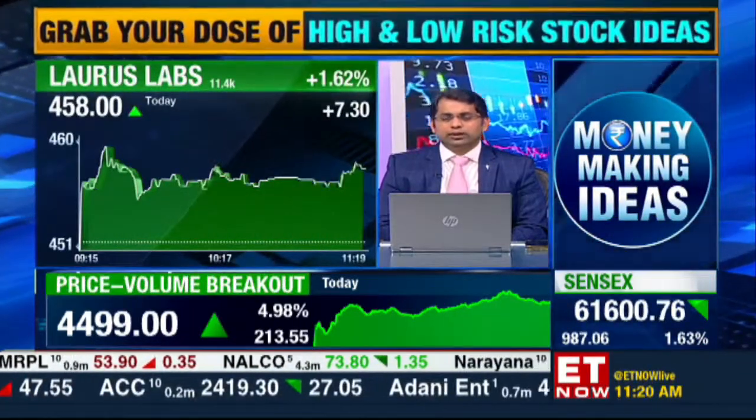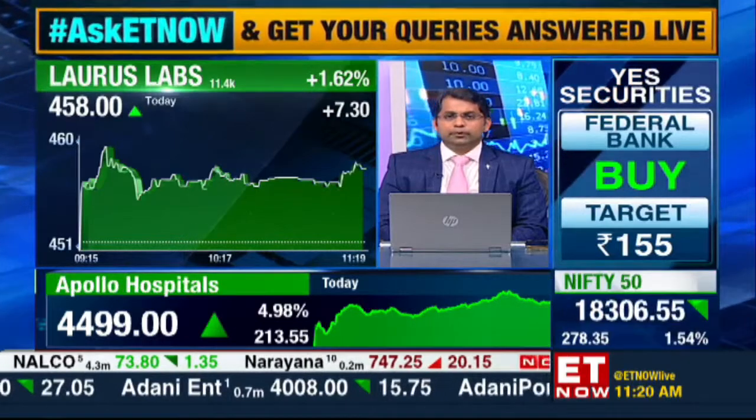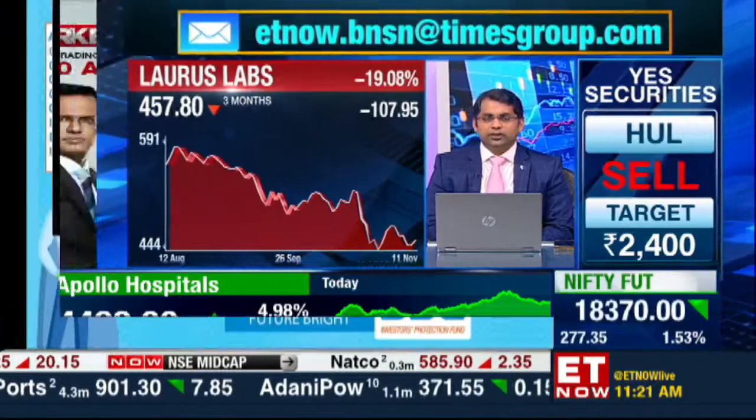So now it's getting into a zone where the correction is a bit oversold for Laurus Labs. So the potential of a bounce as well as a rally from here could be stronger for Laurus Labs.